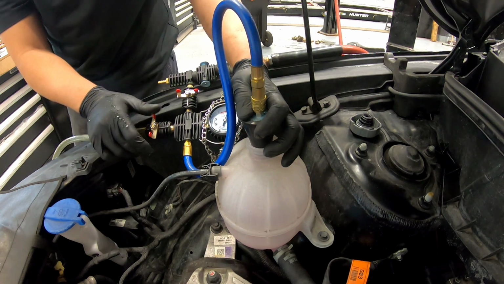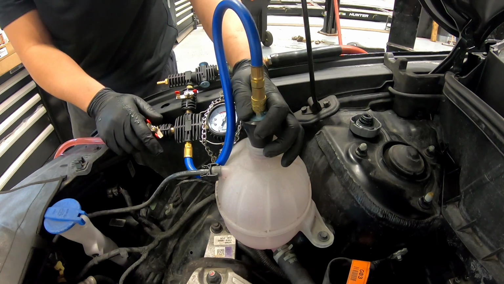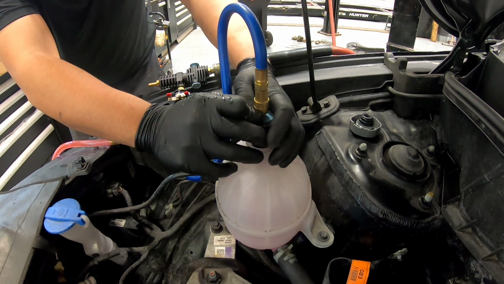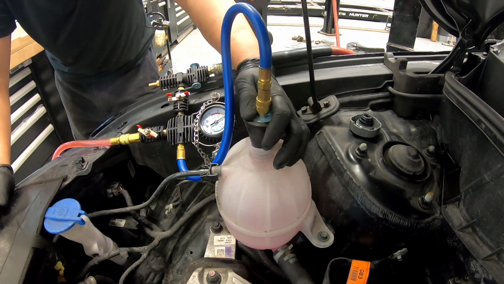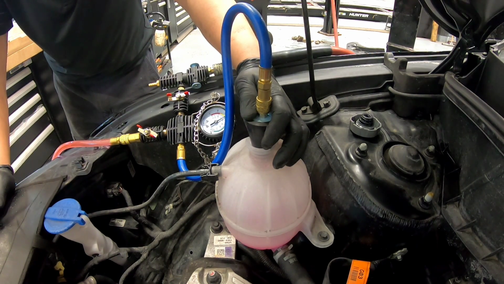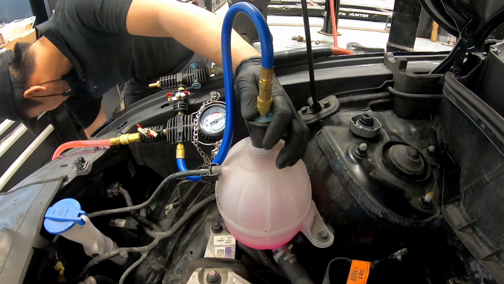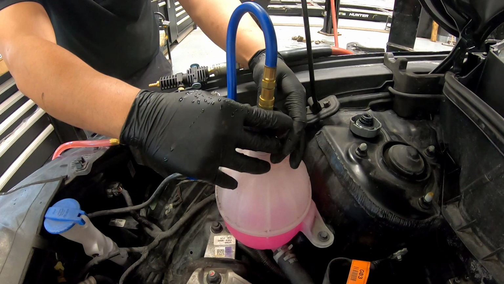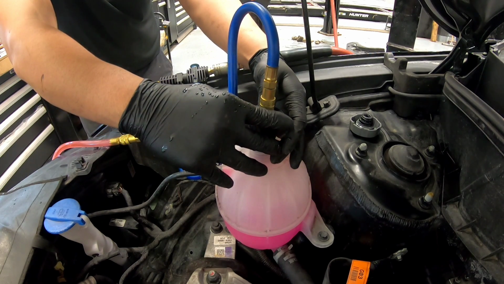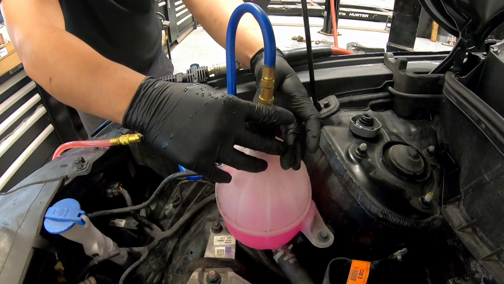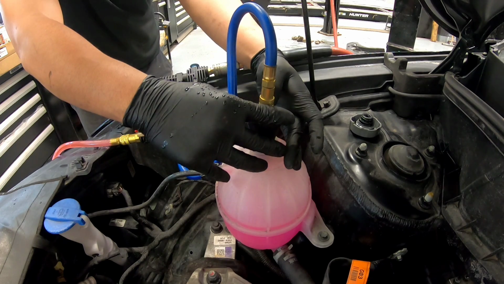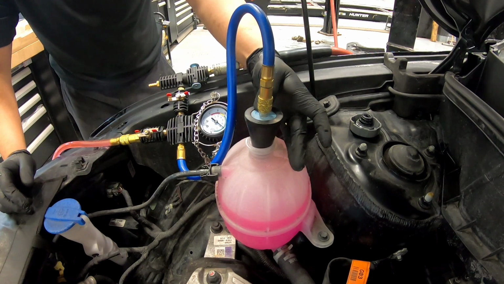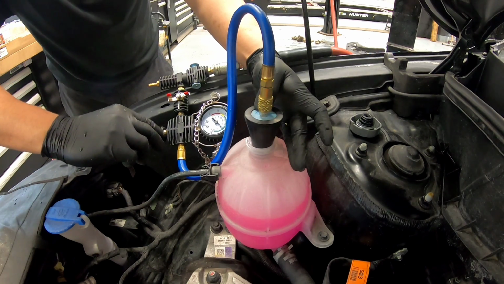Now we're gonna slowly open this valve here for our coolant. And then I'm just gonna close it.